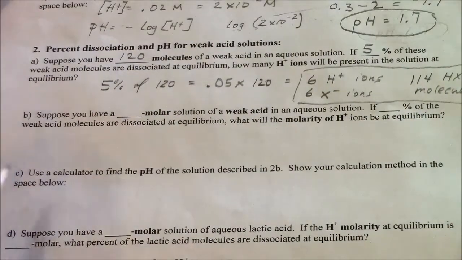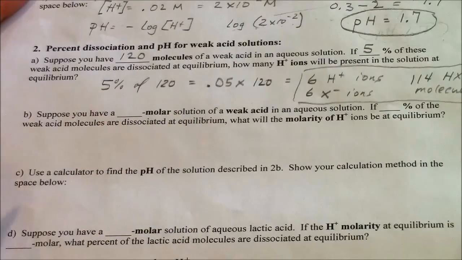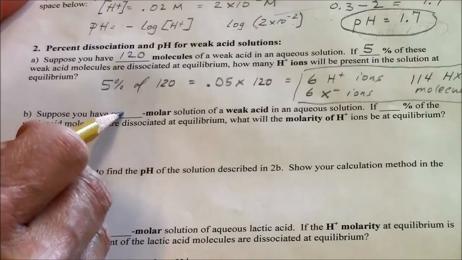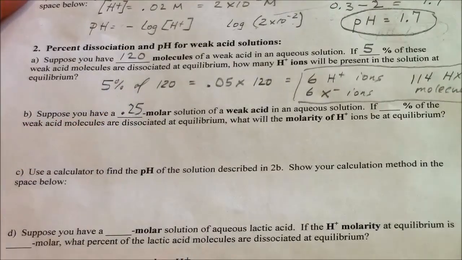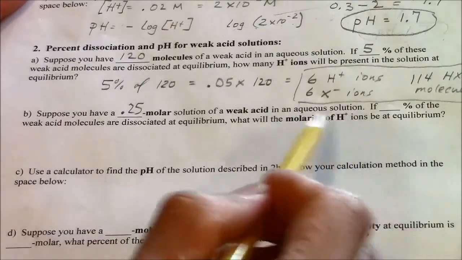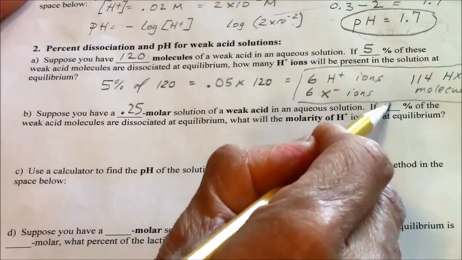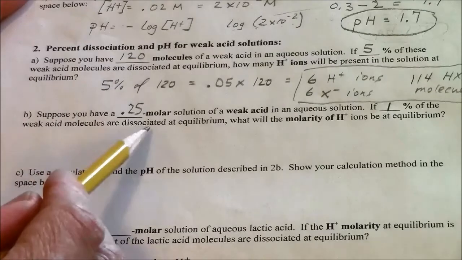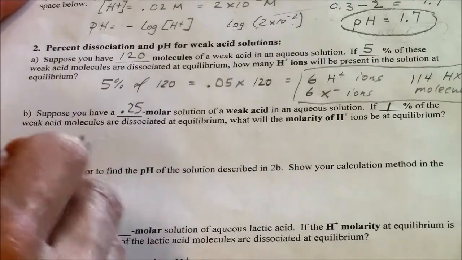All right, when we get to B, now we're talking about molarity instead of individual molecules, but the concept is the same. Let's say we have a 0.25 molar solution of a weak acid. In aqueous solution, a small percentage will be dissociated. Let's let it be 1%. If 1% of the weak acid molecules are dissociated at equilibrium, what will the molarity of H+ ions be?